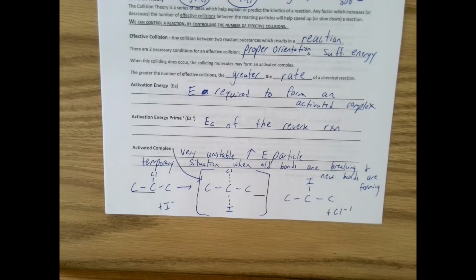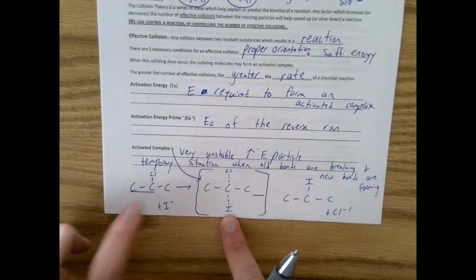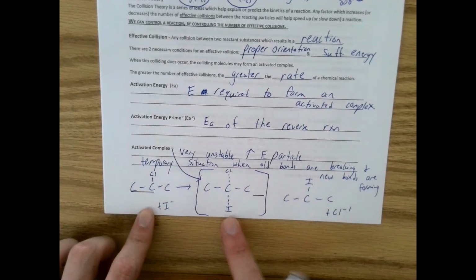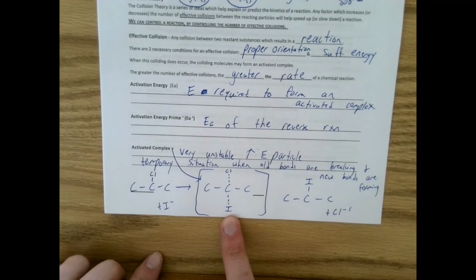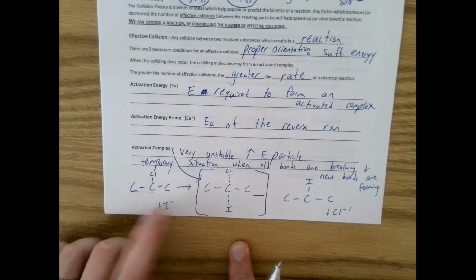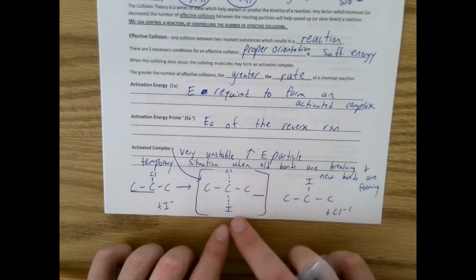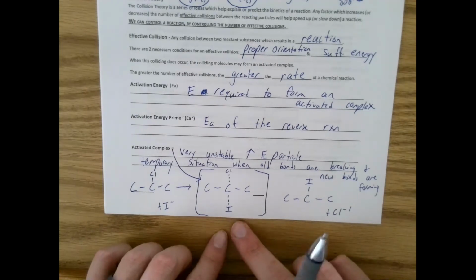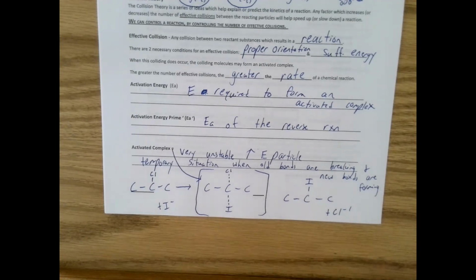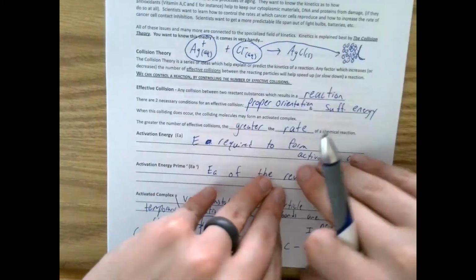So, which has more energy? The activated complex or just the reactants? The activated complex. So what do we call the energy I have to add to the reactants to get to the activated complex? The activation energy. Okay. Make sense? So now let's turn over to the next page and look at some hopefully familiar diagrams.